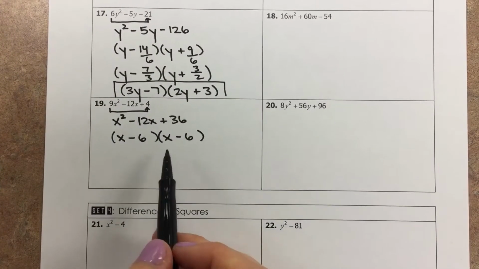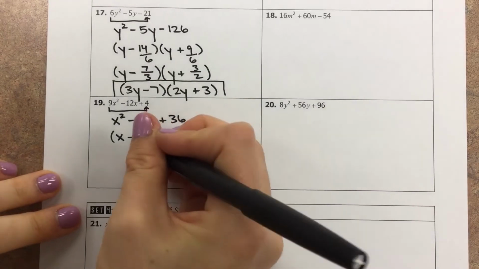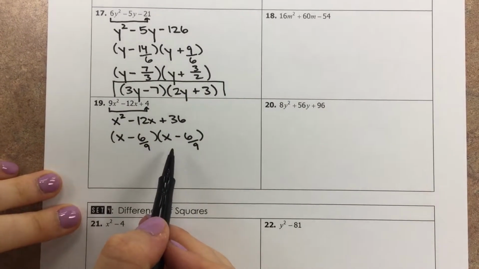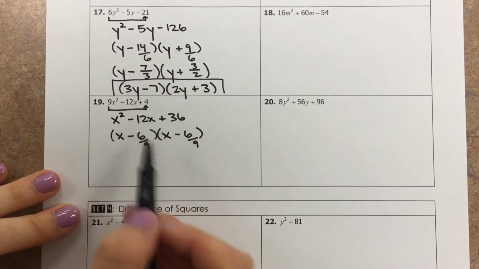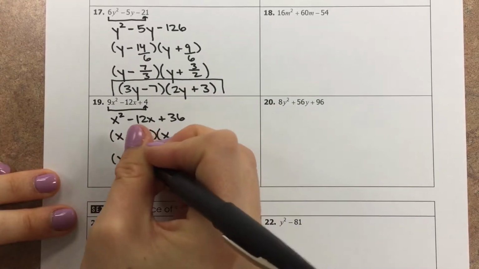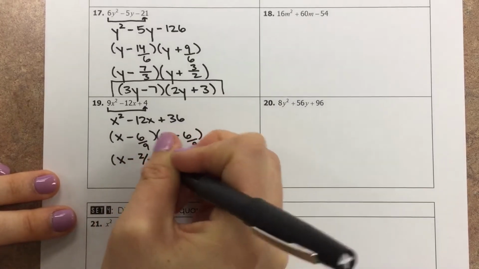So remember, we're not done here. We have to take this 9 that we started with in the beginning and divide these by 9. This comes out pretty similar to 17, where these reduce, but they don't divide evenly. So make sure you do that first. So 6 over 9 reduces down to 2 over 3 for both of them.